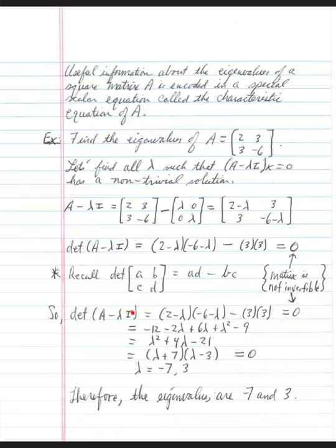So what we're going to do is set this equal to 0. Determinant of our matrix, we're just going to take this part and carry it down. I just recopied it right here. Okay, so FOIL the first two: negative 12 minus 2 lambda, positive 6 lambda, positive lambda squared minus 9. Combine like terms, we have lambda squared plus 4 lambda minus 21.